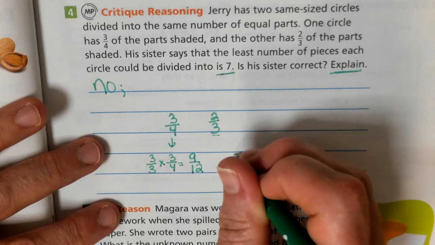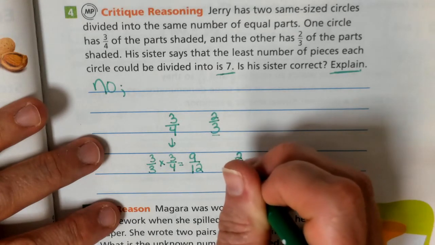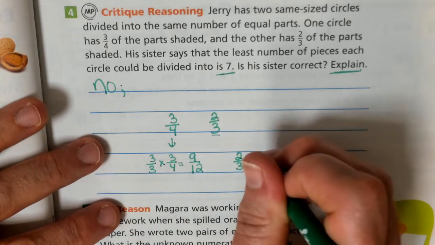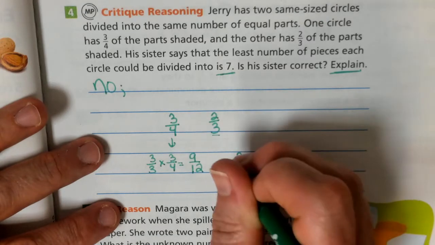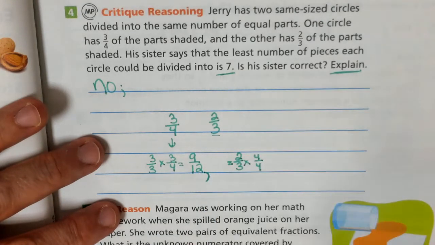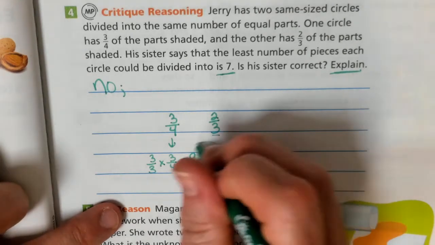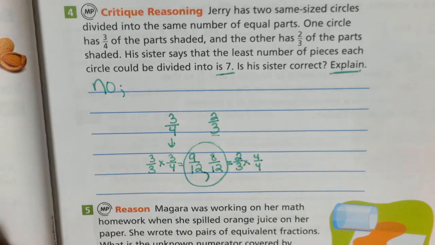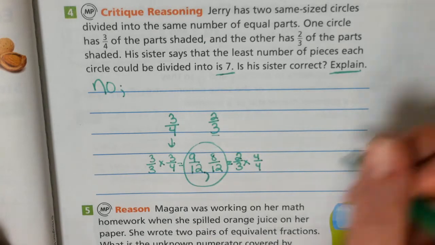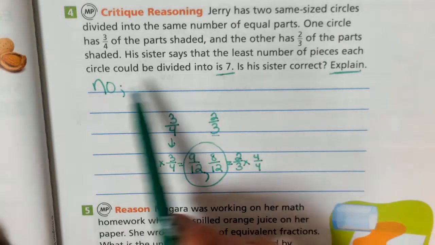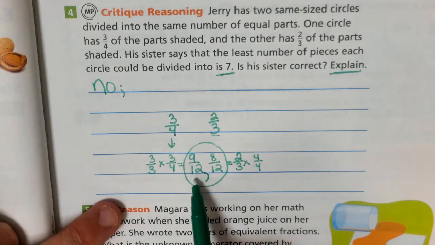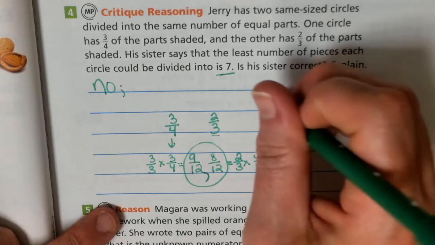And then I'm going to take my 2/3, multiply it by the opposite denominator, which is 4/4, and I get 8/12. So the denominator would be 12ths, not 7ths. So the least number of pieces a circle could be divided into is actually 12.